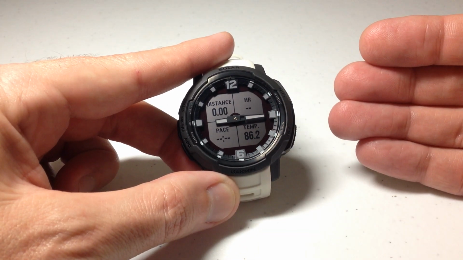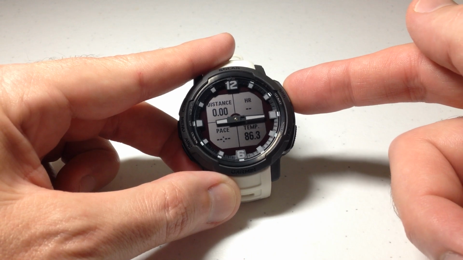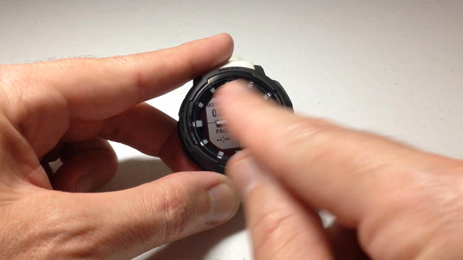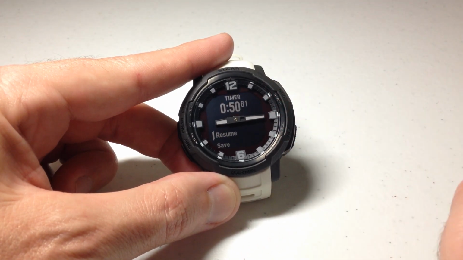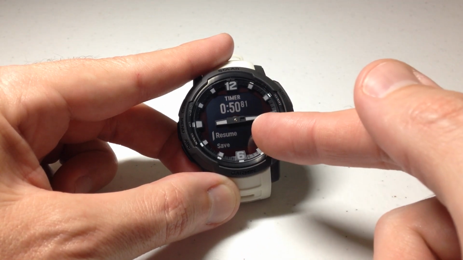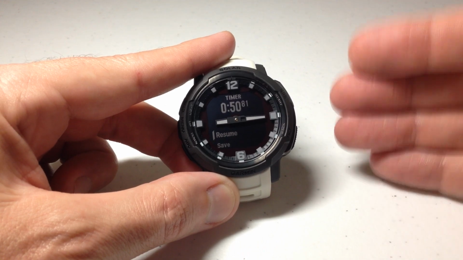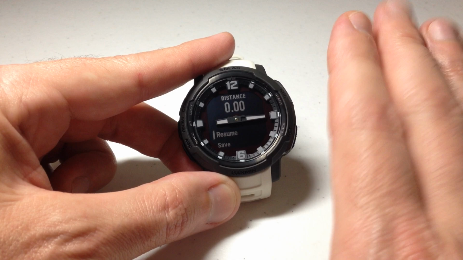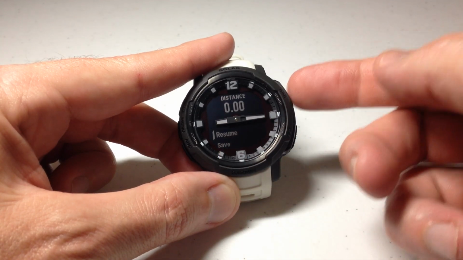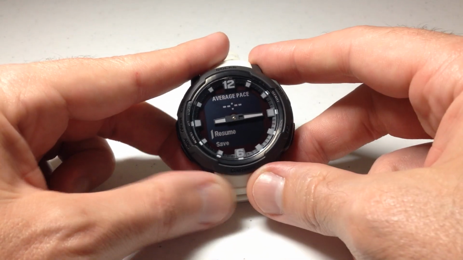Once I'm done with the given activity, I'm again going to press the GPS button. That will temporarily stop it or basically pause it, and then I'm going to get a list of options. I can resume the activity. Maybe you were out walking, your neighbor started talking to you, you basically just wanted to press GPS to pause it. Now you want to resume the walk, you would press GPS for resume.